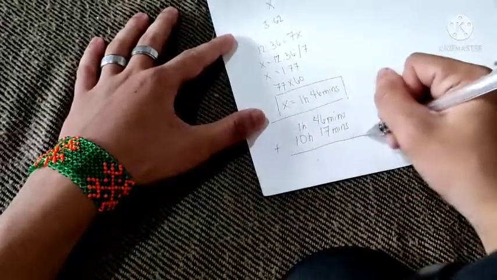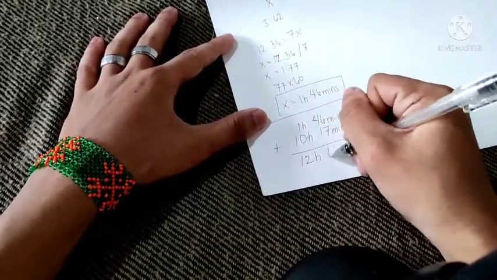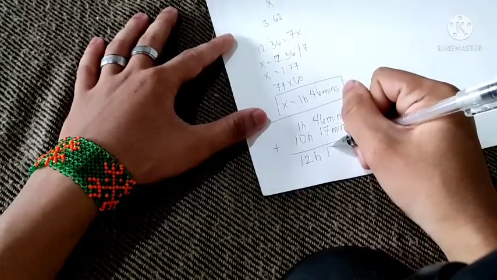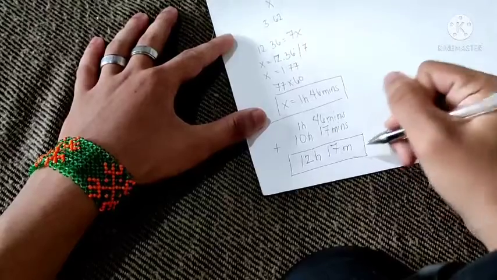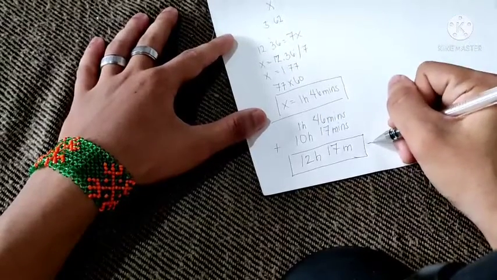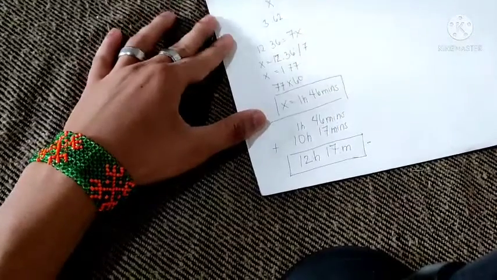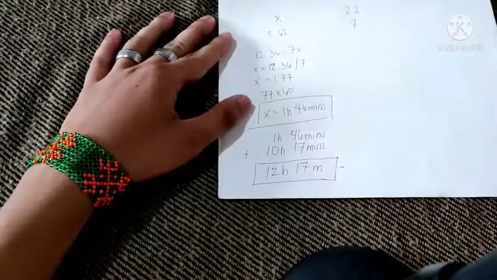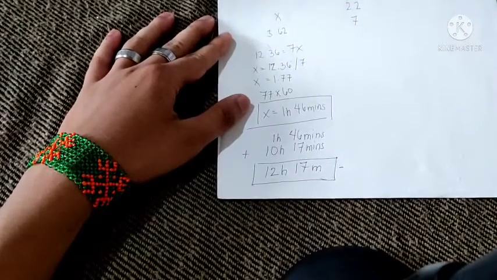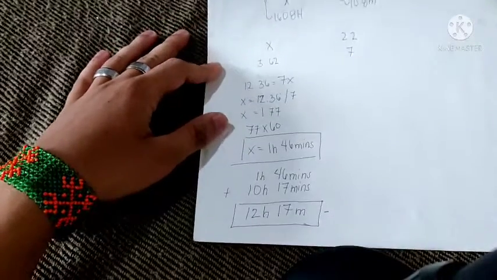So the answer is 12 hour and 17 minutes, 12 hour and 70 minutes, is the required time in passing critical place, height of tide 6 meters. So nakuha na natin yung 10th question.